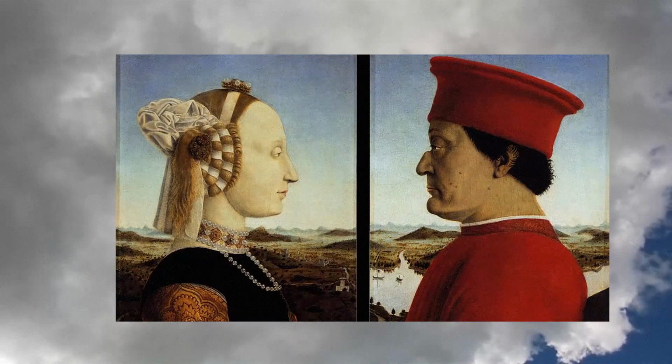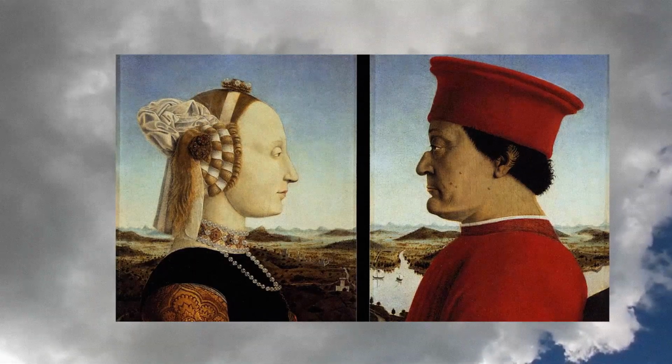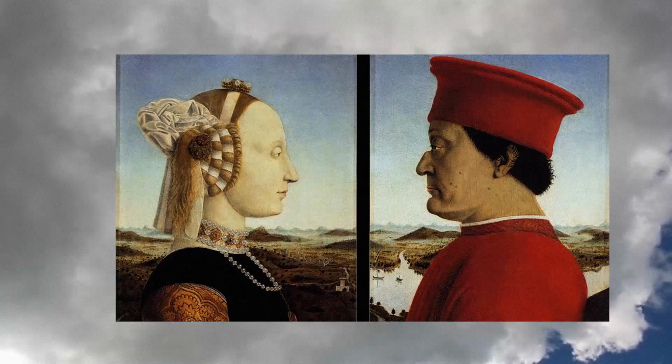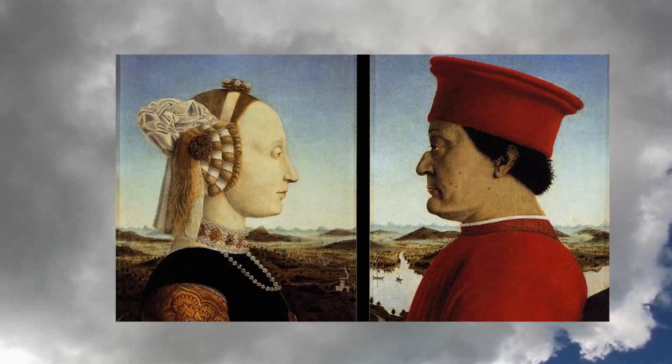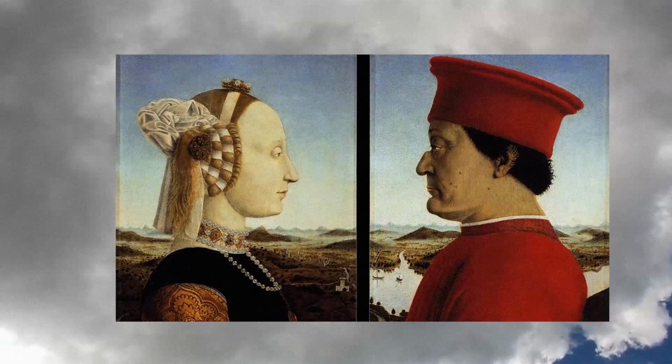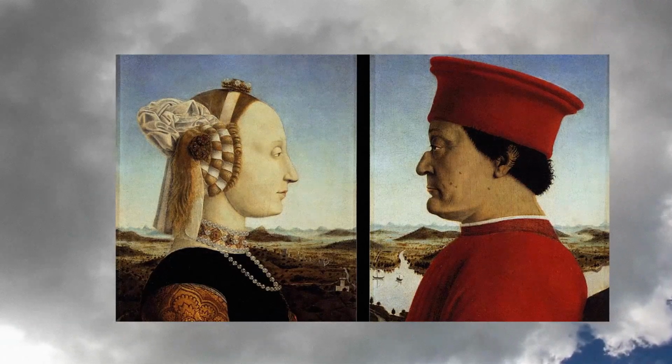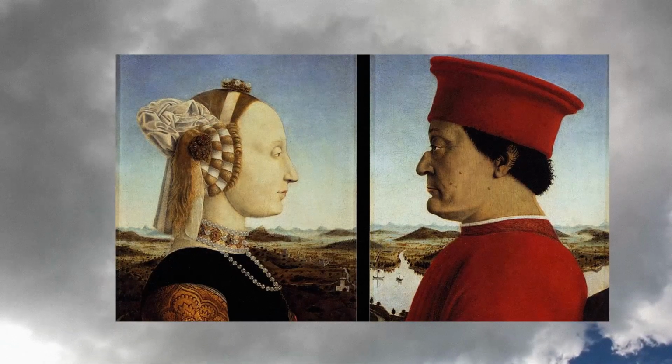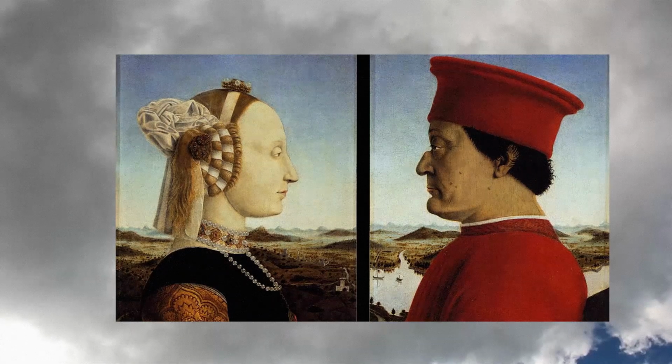The rich red worn by the Duke creates his aura of importance and signifies his political power. The Duchess wears jewels signifying her wealth, as she also follows the current fashion trends of the time, with pale skin color and a high forehead.